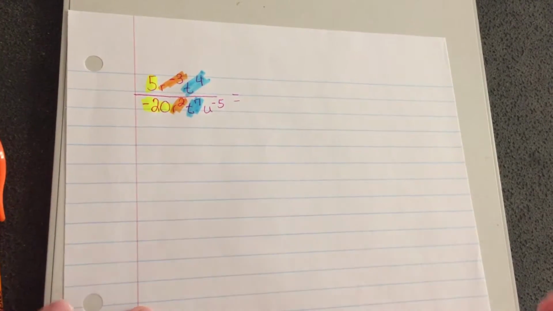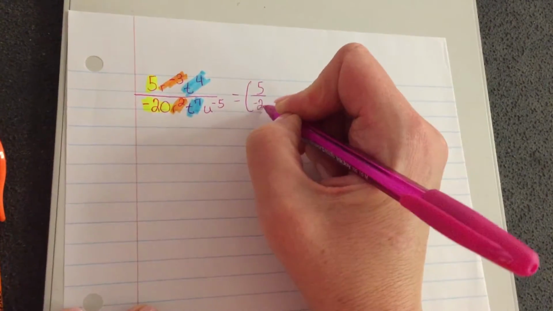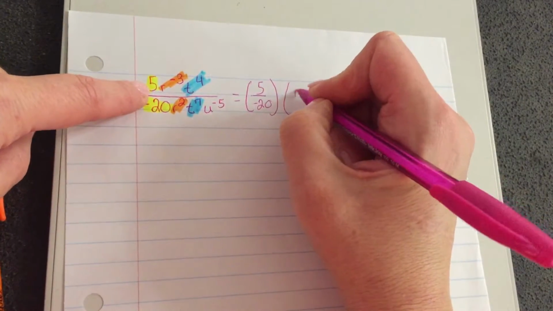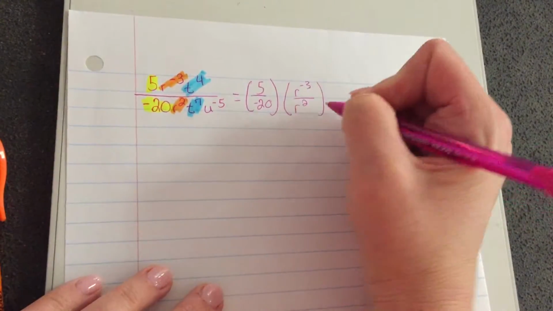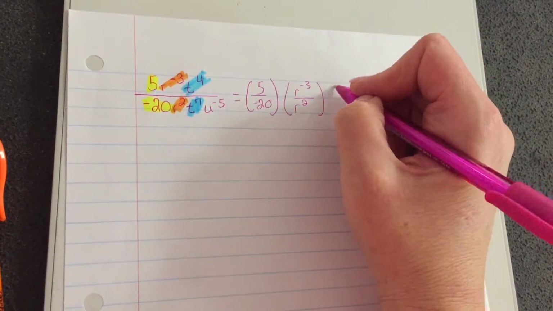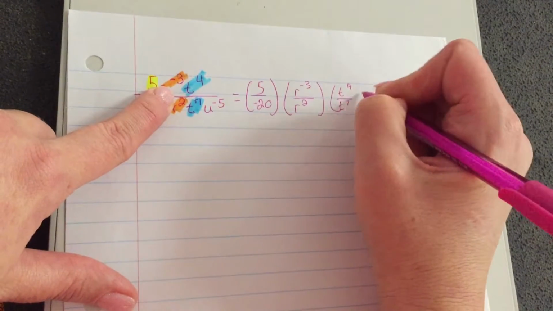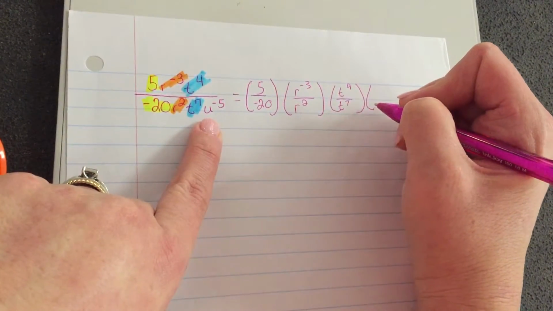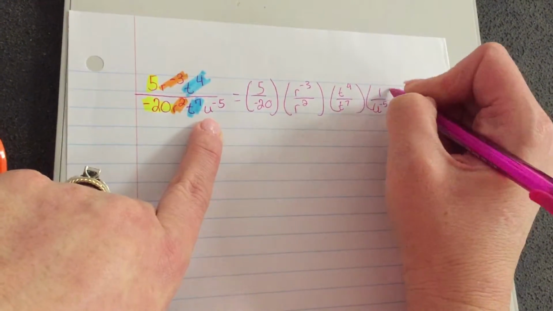Okay, so here we go. I'm going to break it out. 5 over negative 20. I'm going to write what I have. R to the negative 3 over R squared. T to the 4th over T to the 7th. And then I don't have a U, so that means the 1 is on top, and U to the negative 5 is on the bottom.